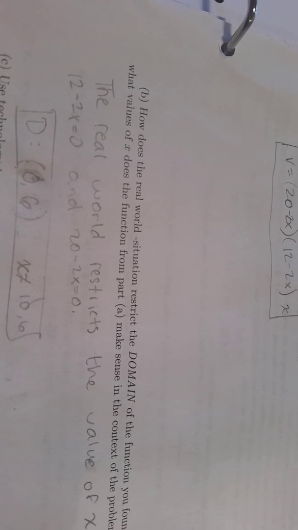How does the real-world situation restrict the domain of the function that we found? In other words, for what values of x does the function from part A make sense in the context of the problem? Okay, so the real world restricts the value of x from being 0, because if x was 0, then this whole function would be equal to 0. So therefore, it doesn't work.